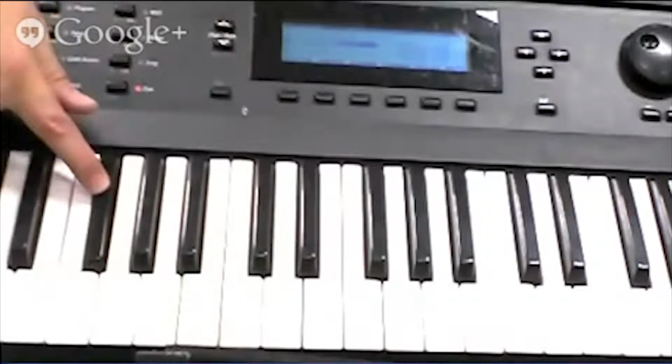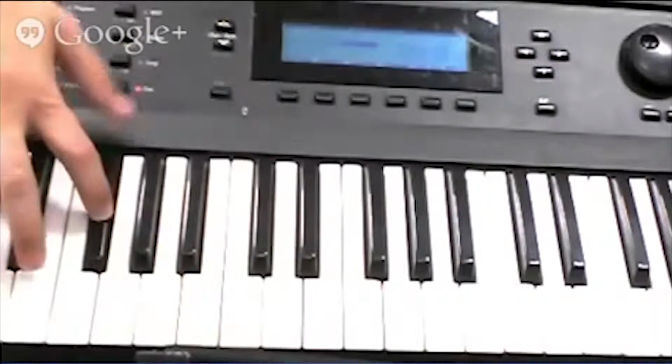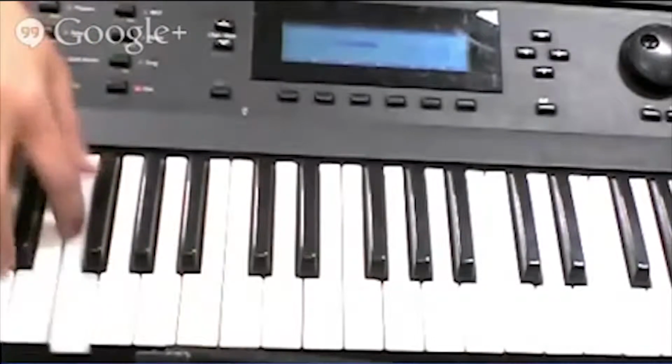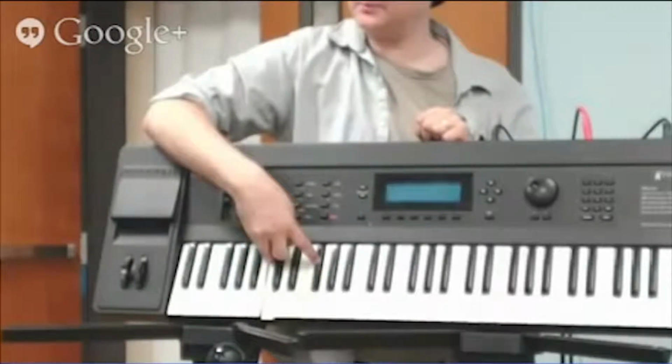A tritone is also called a diminished fifth, so I could go C, D, E, F, G is the 5th scale degree and go down 1. It's also the augmented fourth, so I can go C, D, E, F, which is the 4th scale degree, and go up 1. Either way, 6 half steps, C to F sharp.